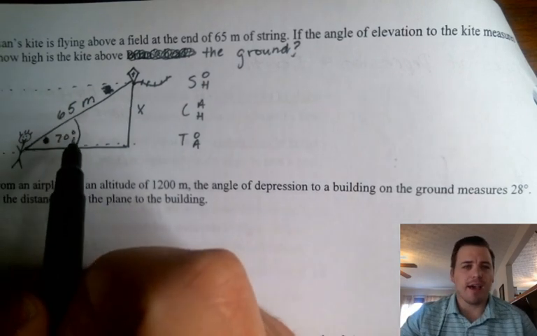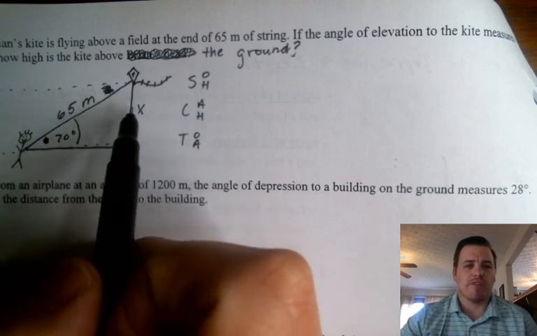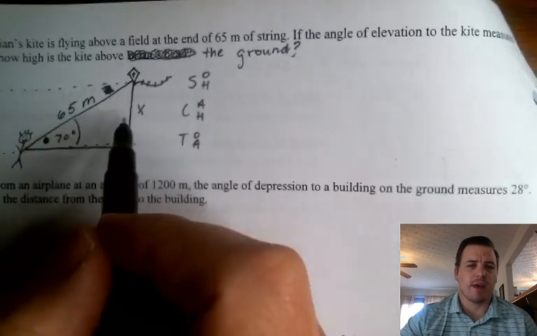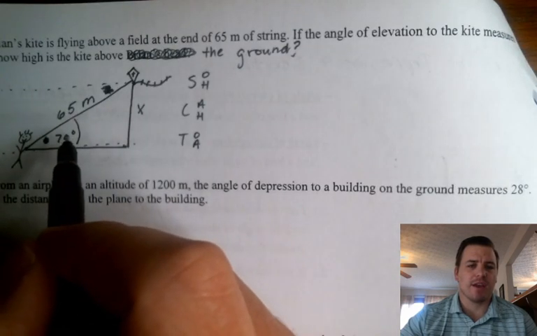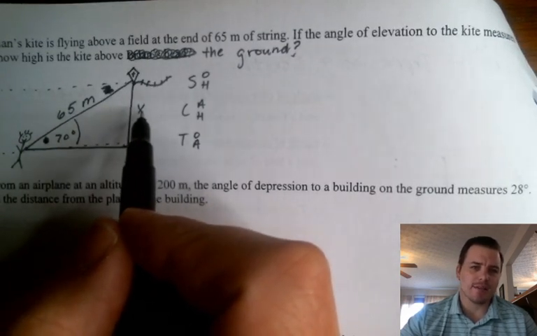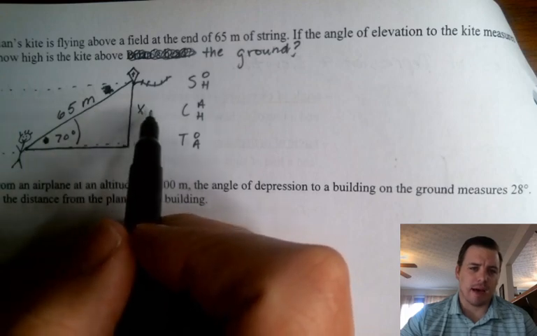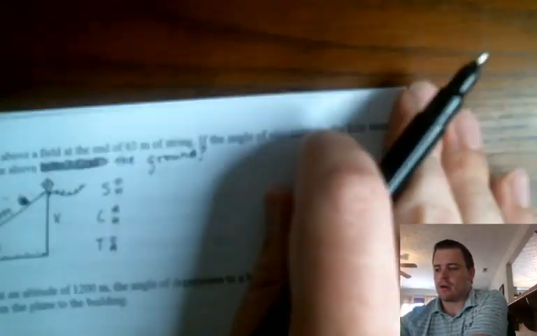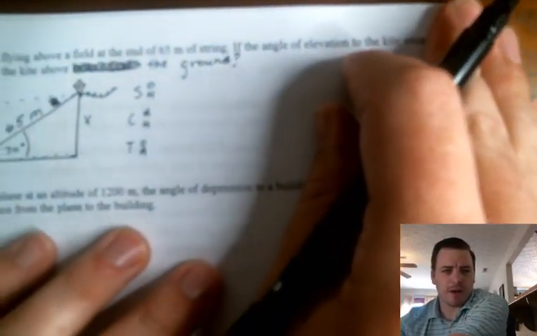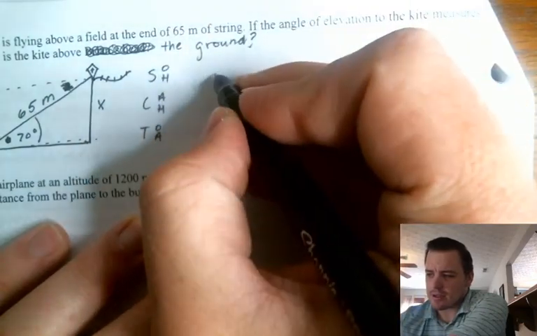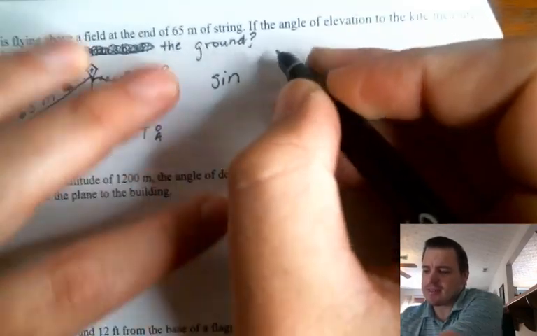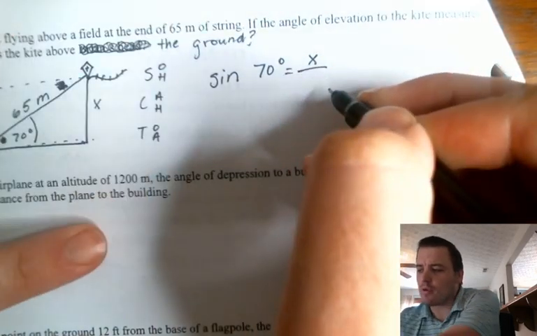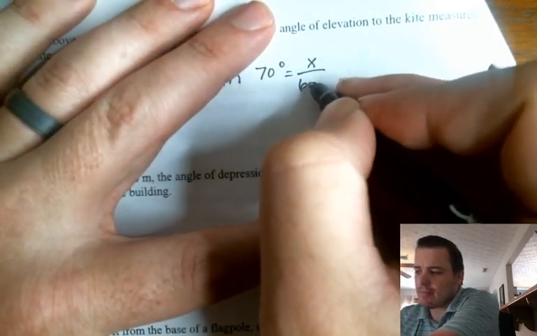So, notice what we have here. I'm wanting to find this. So I need to find that right there. What is that compared to our theta angle? It's x, which is opposite, over hypotenuse. Okay? So here, opposite over hypotenuse would be sine. So I'm going to say sine of 70 degrees is equal to x over 65.